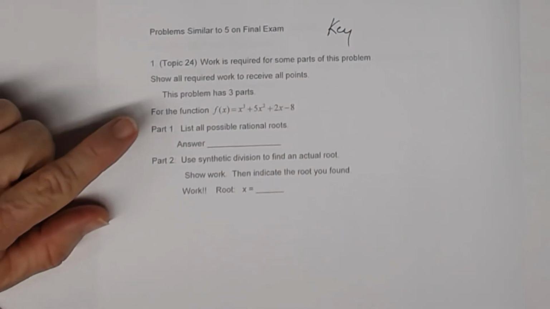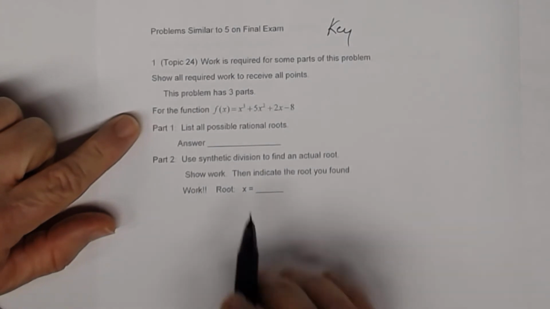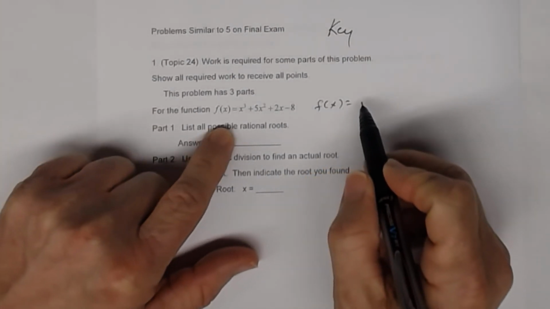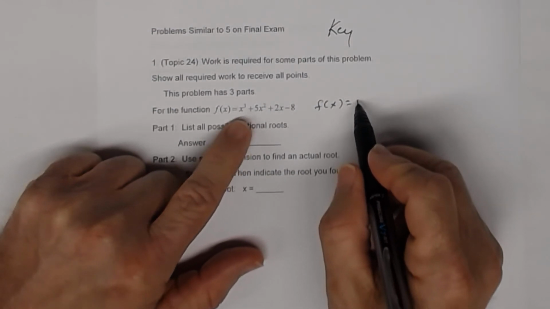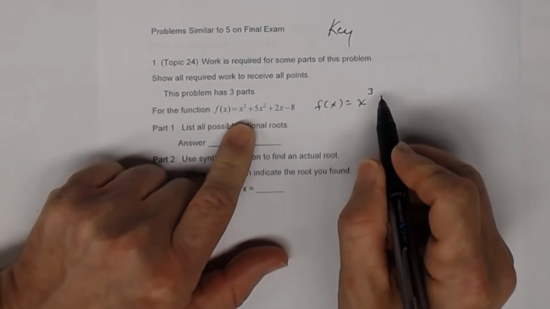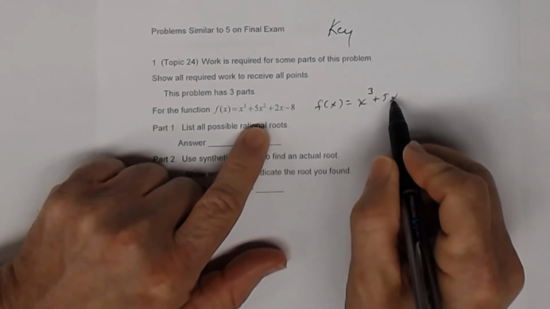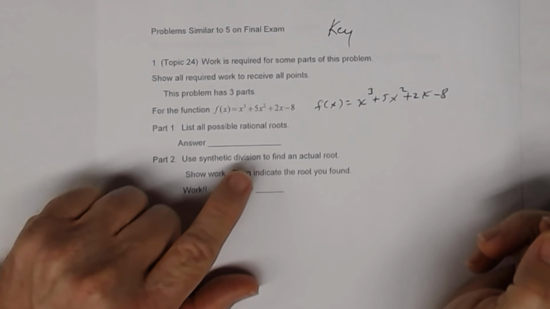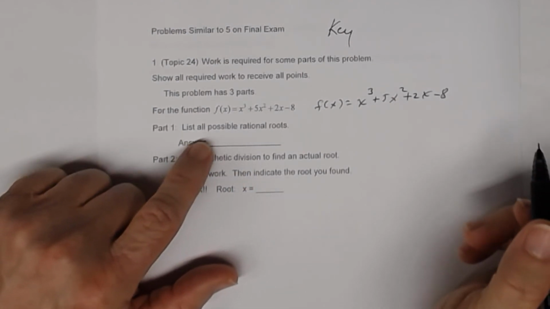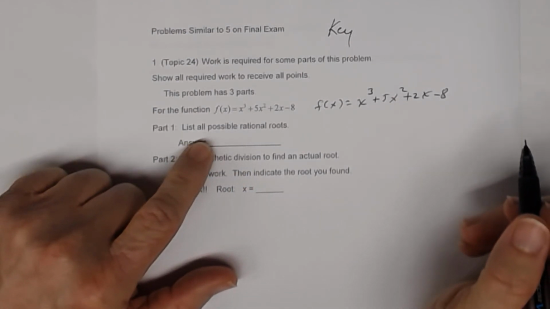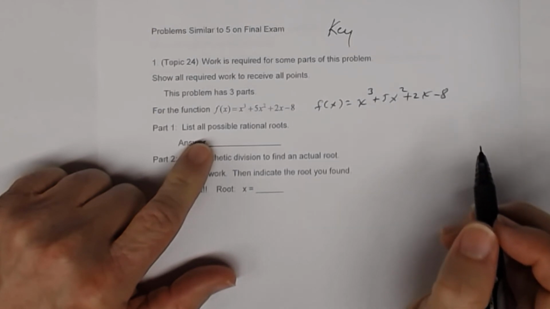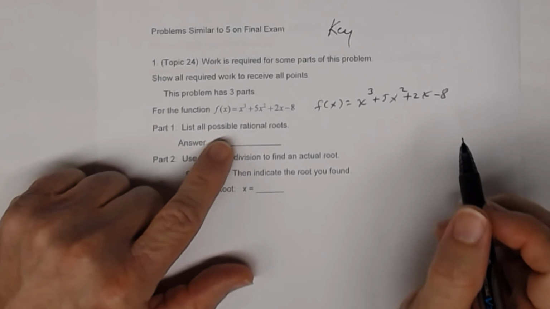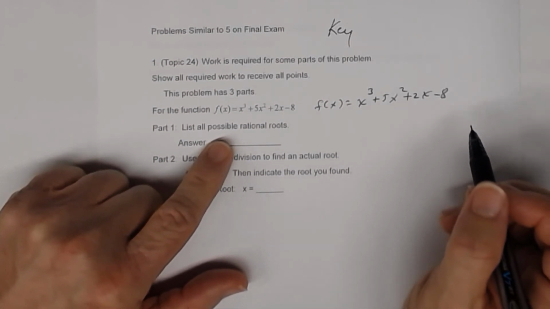Okay, so you have this polynomial function, and I'm going to go ahead and rewrite it so you'll see it better. So your polynomial function is this cubic function, which is x cubed plus 5x squared plus 2x minus 8. And the first thing you want to do is to list all possible rational roots of this polynomial function. Now remember, it's asking for the possible rational roots.